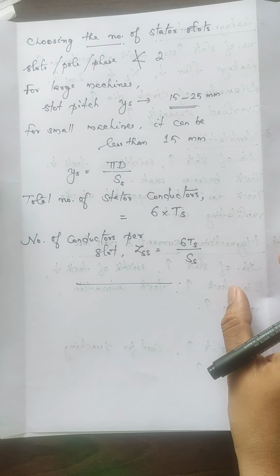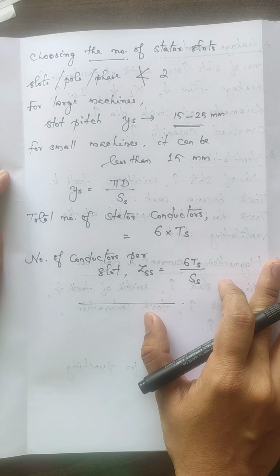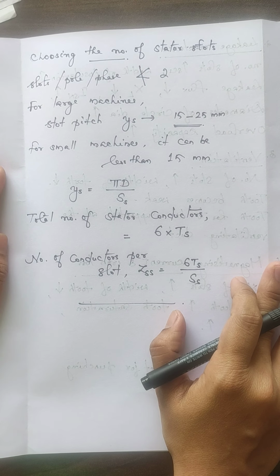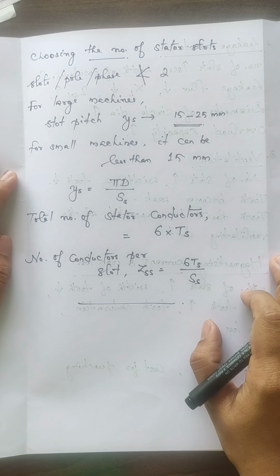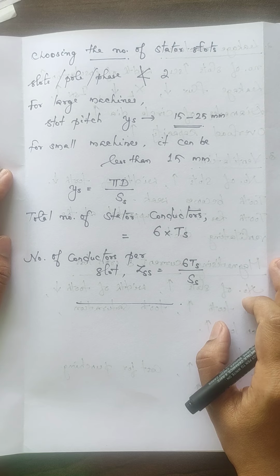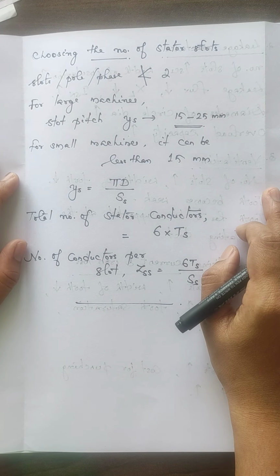Now we have to choose the exact number of stator slots. Till now we have discussed the various factors that affect the selection of the number of stator slots. Now we should know how to select the exact number of stator slots.